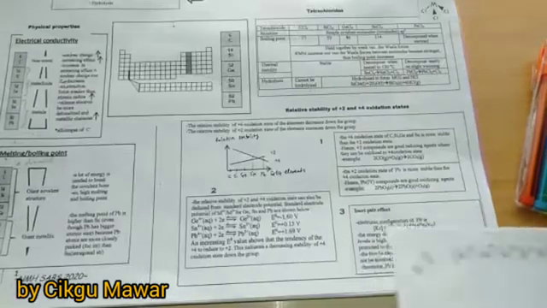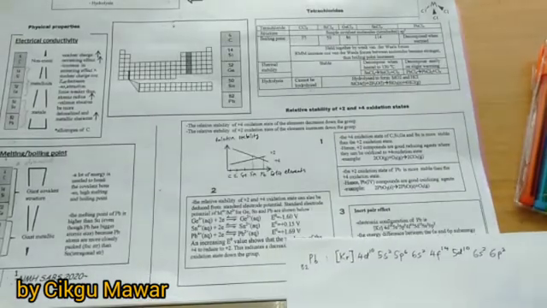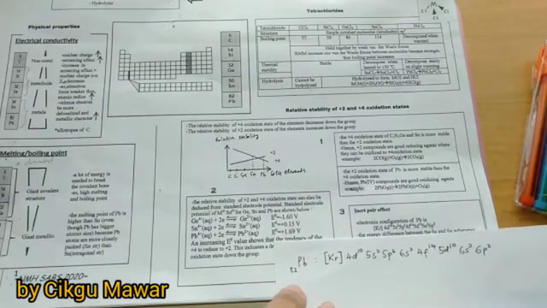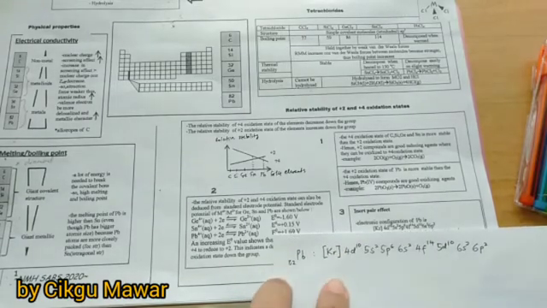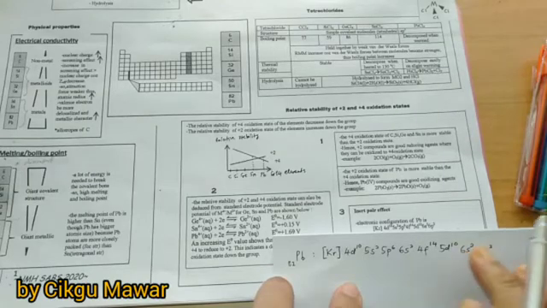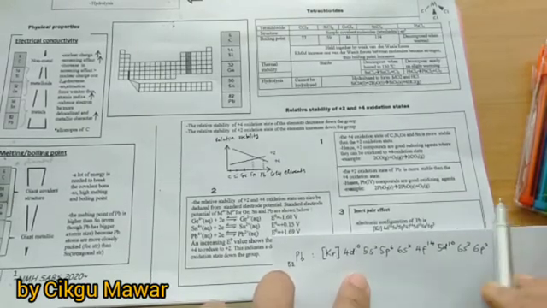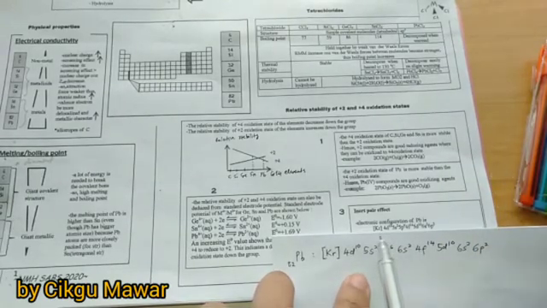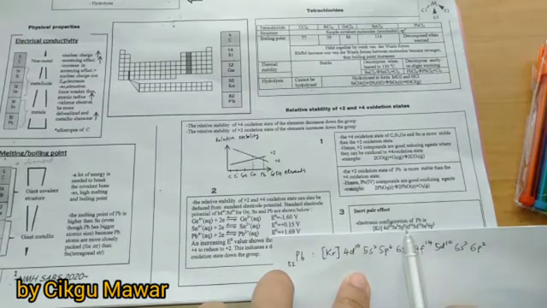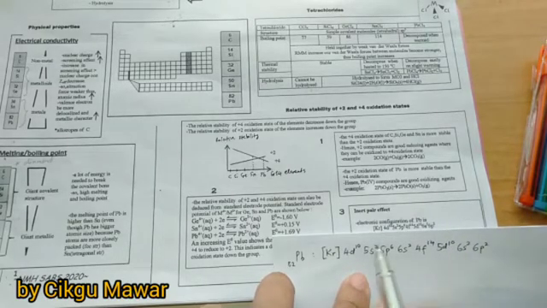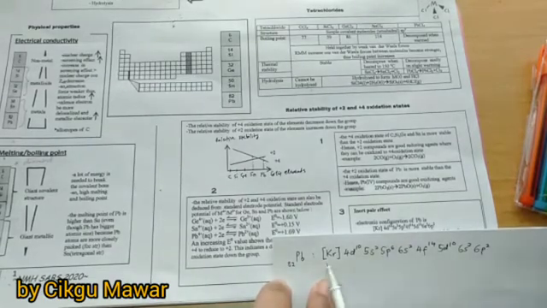Alright. For the last one, I want to explain the differences between the electronic configurations. Now in my chem book, if you can see, this electron configuration is krypton 4d10, 5s2, 5p6, 4f14, 5d10, 6s2 and 6p2, which is different from the electronic configuration that I explained earlier.